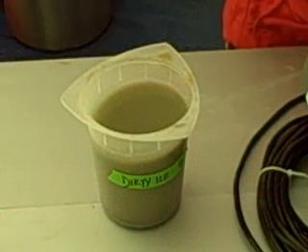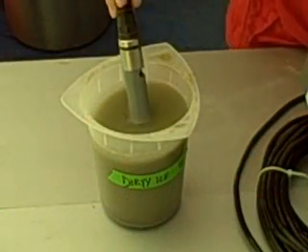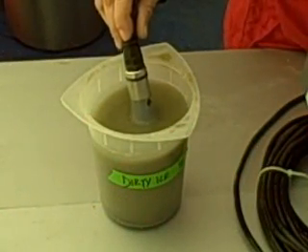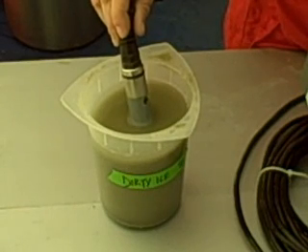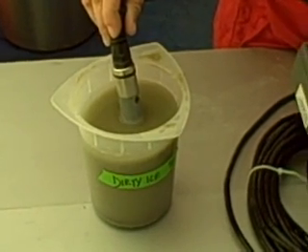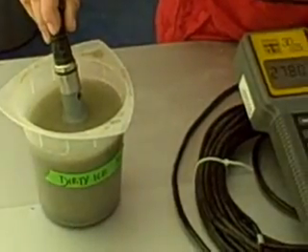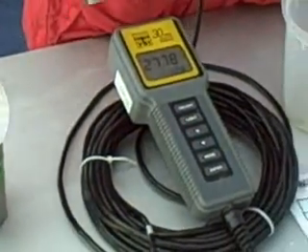Now for our second conductivity of the dirty ice. And we're going to go with 2,780 on this one.